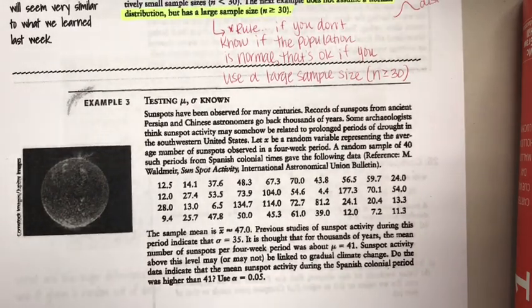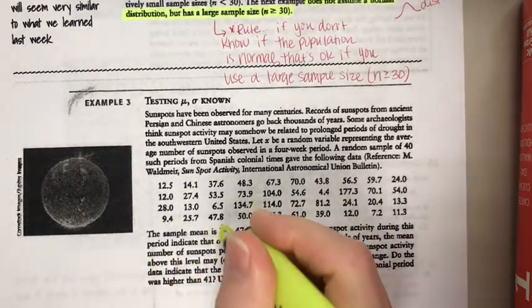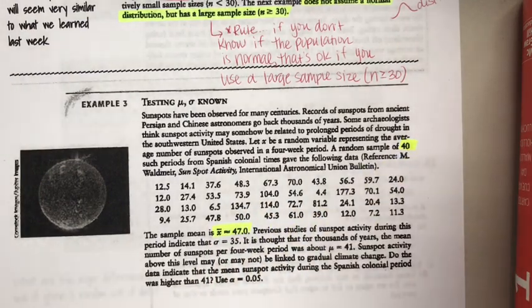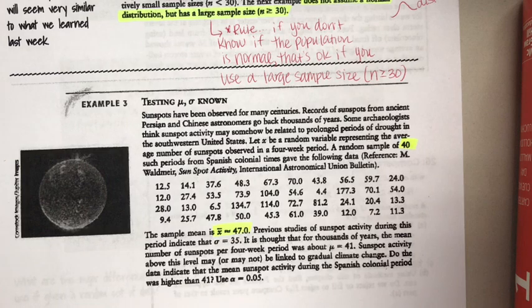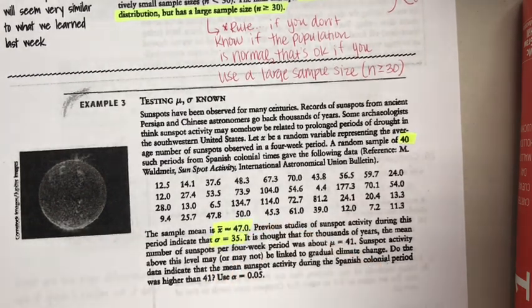And this has to do with sunspots and how often sunspots were observed. So take time and read that problem. What's nice about this problem, doing it in your calculator, is they've told you the sample mean. They added up all these numbers and told you the sample mean of these 40 numbers, which is 47. Also, they tell you that the true standard deviation, they believe, is 35.